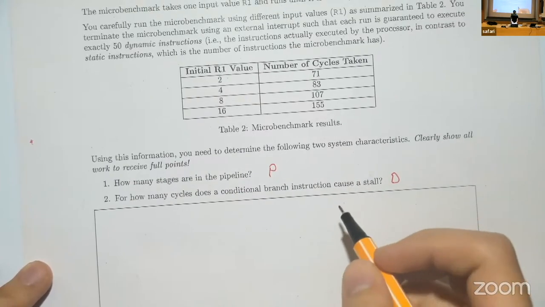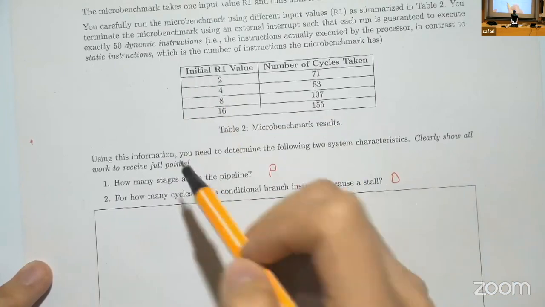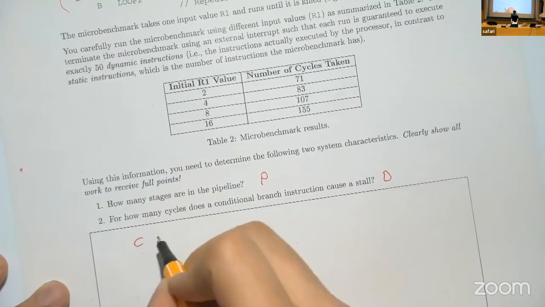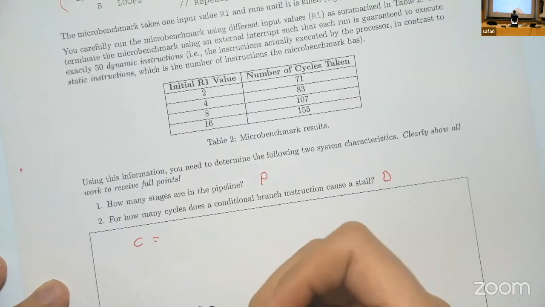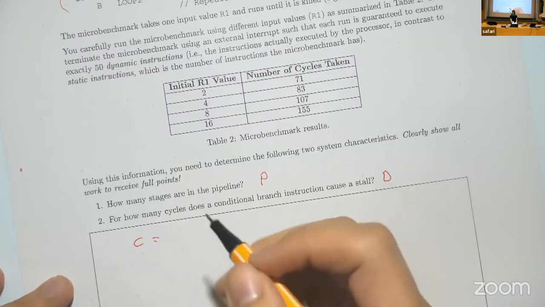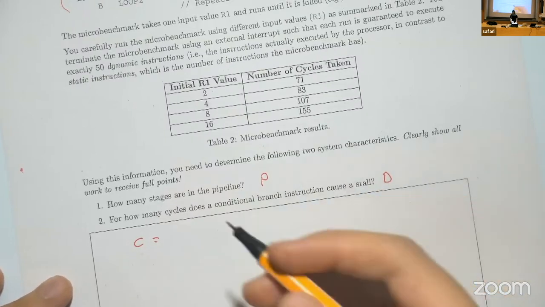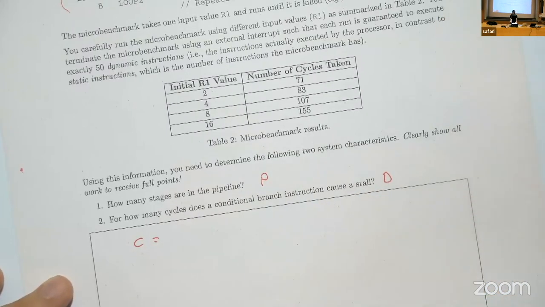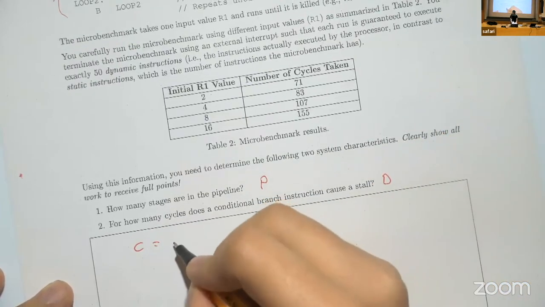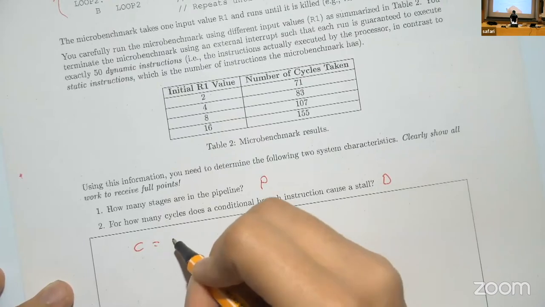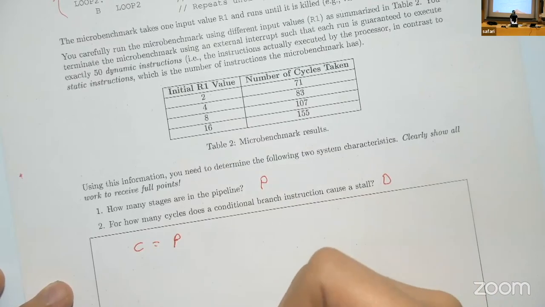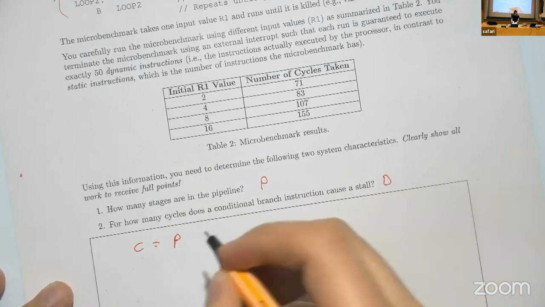Okay, so we can now formulate the number of cycles that each of these will take. Let's say C is the number of cycles. The first instruction will complete after it goes through the pipeline, and since each stage takes a single cycle, we get the result of the first instruction in P cycles. The rest will take one cycle each, since this is pipelined.